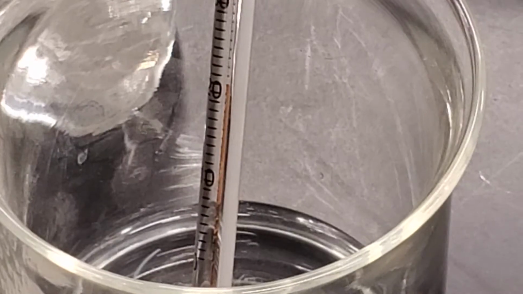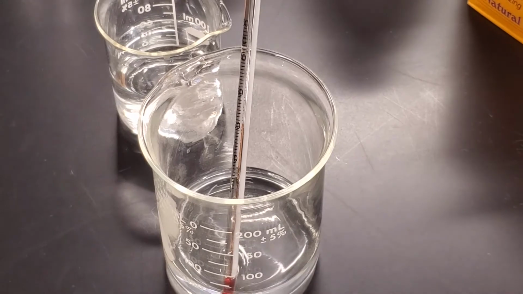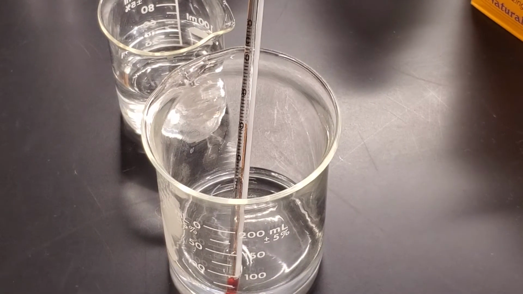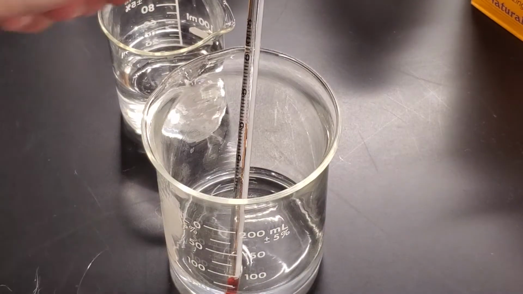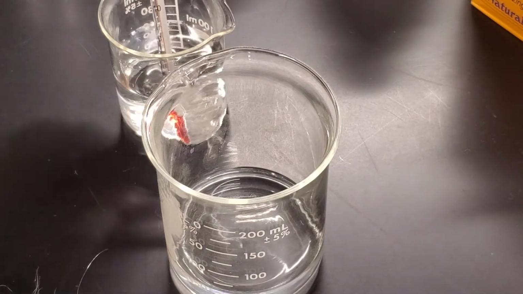All right, so zooming out, step 2 mentions that we need to add the steel wool to the vinegar. So all we've got to do is place this steel wool into the vinegar. I'm going to momentarily move my thermometer out of the way.